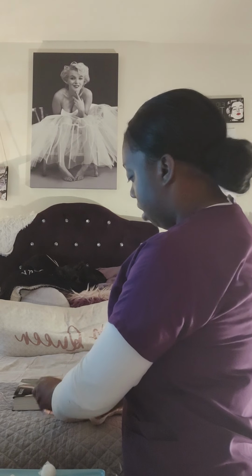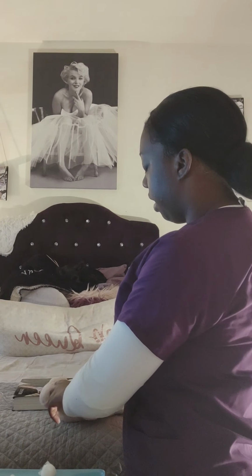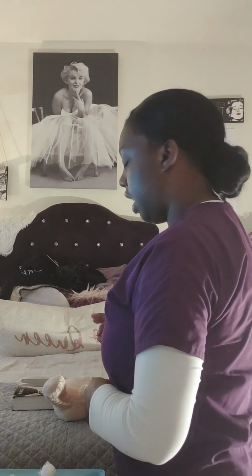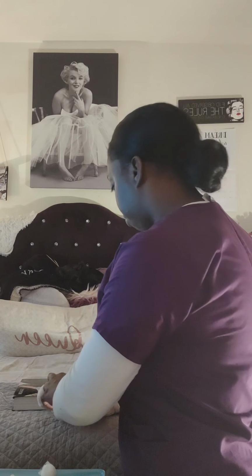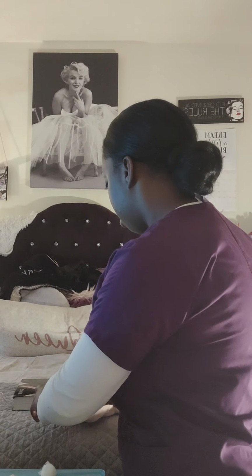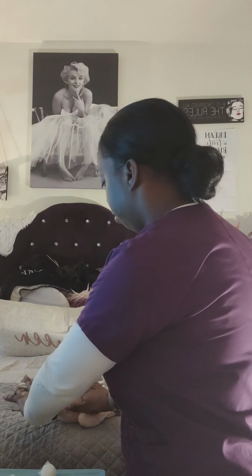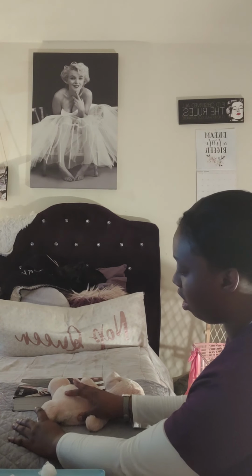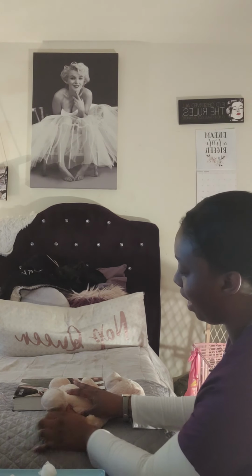Inspect the area, making sure that it's a good place to do the injection. And then with the landmark, you would do your 2 hands right about there. And then you want to give it about right here.